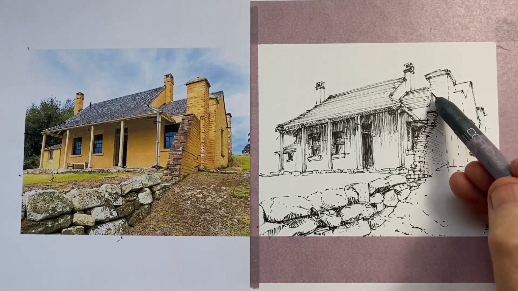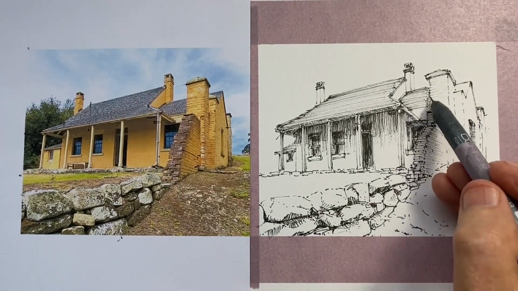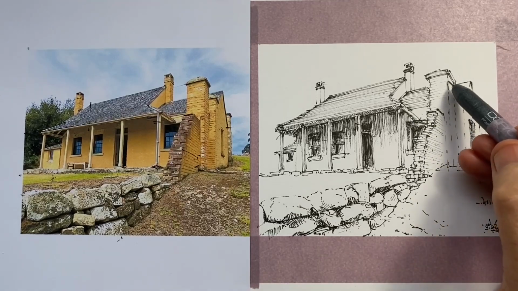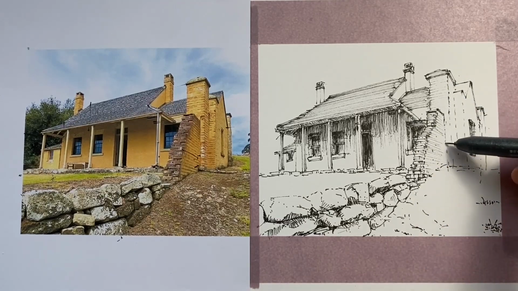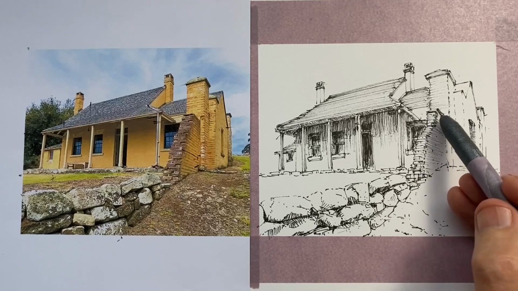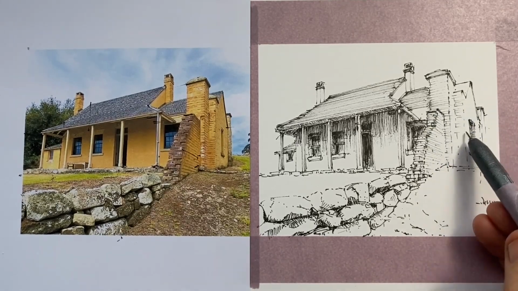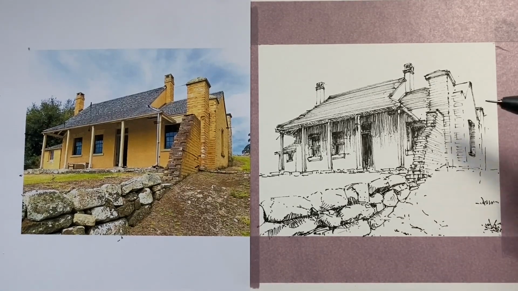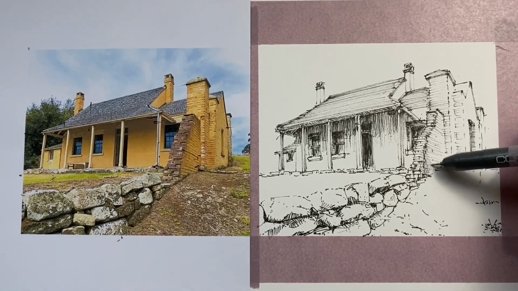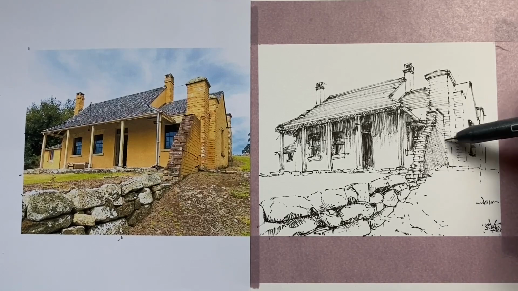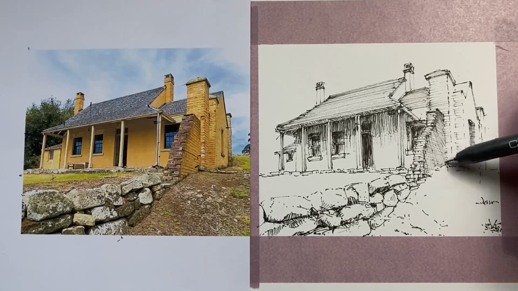And I'm just changing a few of the angles in these last couple of minutes of drawing. You'll see that for the slate roofs, although I think it's actually a wooden shingle roof, I've drawn the lines very close together because of the angle we're looking at. It's a greatly foreshortened view.